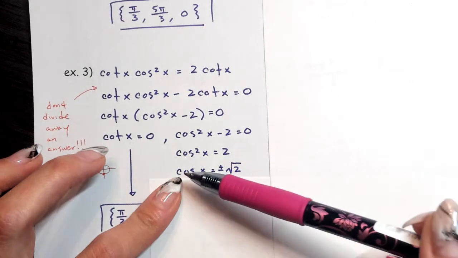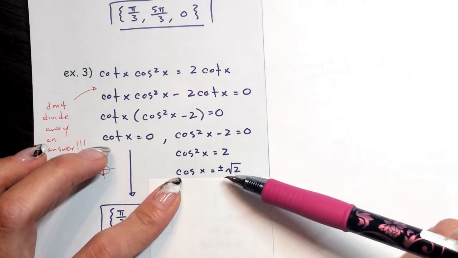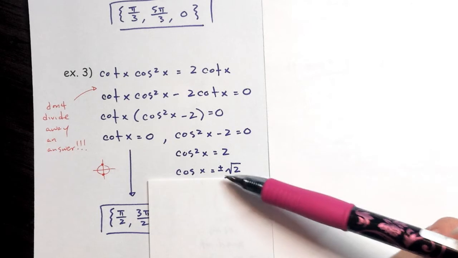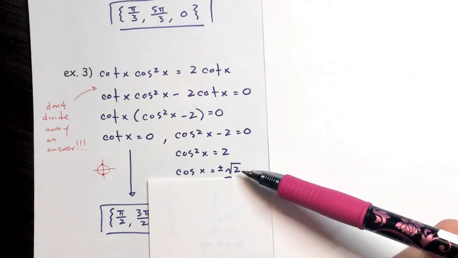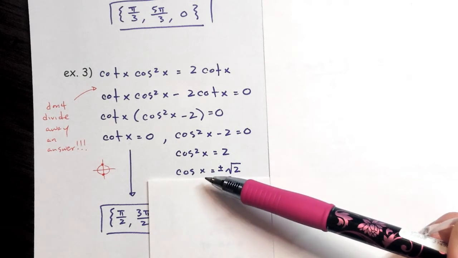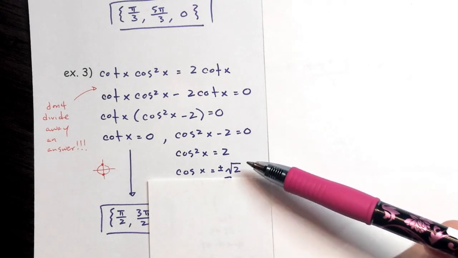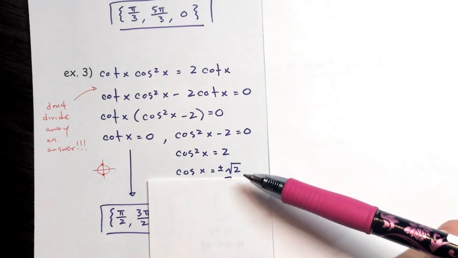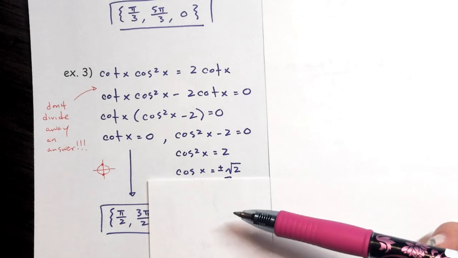Now I have to think about this one. It says cosine of x equals plus or minus root 2. What's root 2? If you plug that into the calculator, what's root 2? Isn't it like 1 point something? You don't have to know exactly, but isn't that 1 point something? How could a cosine, which is adjacent over hypotenuse, think about these words, adjacent over hypotenuse, how can that be bigger than 1?